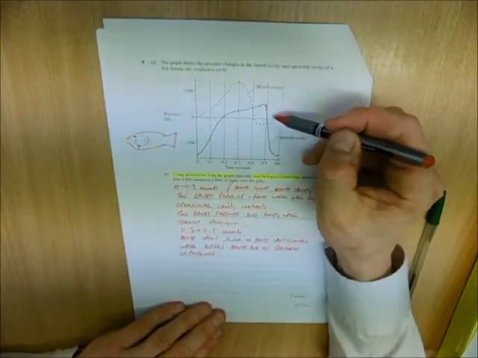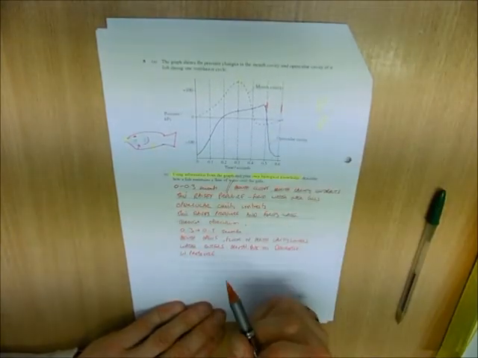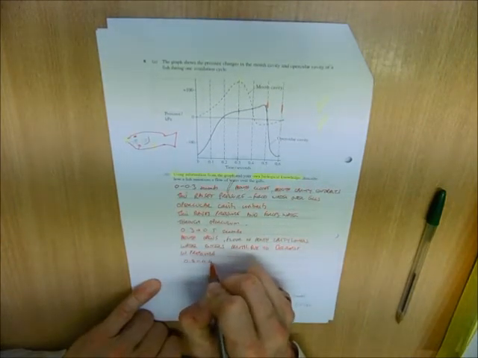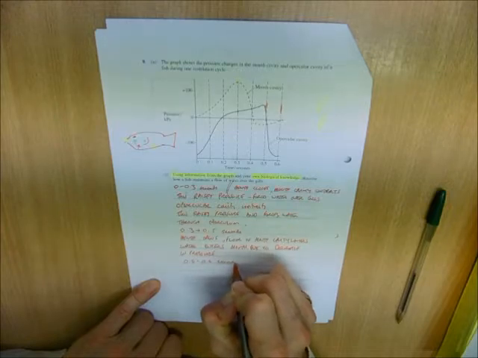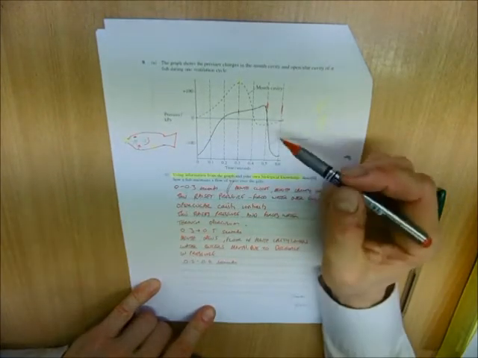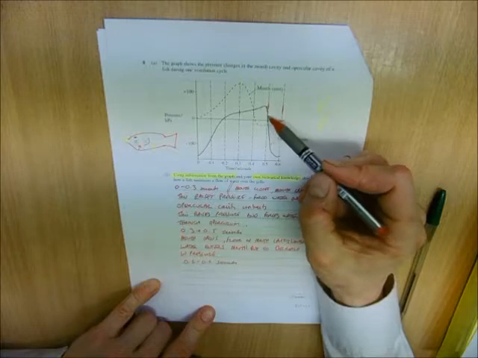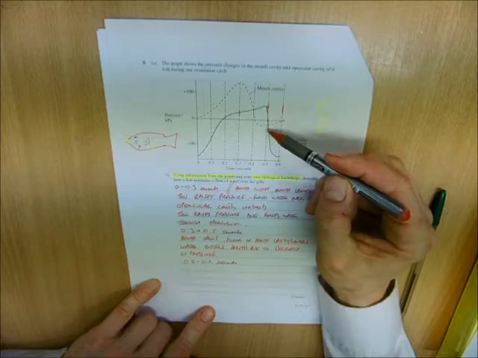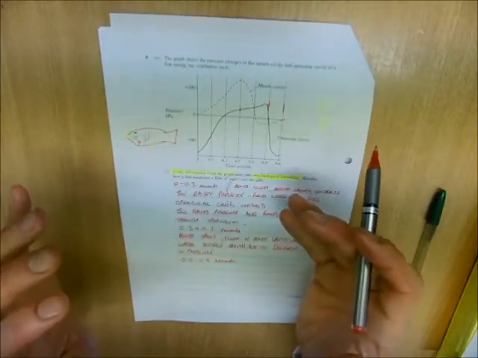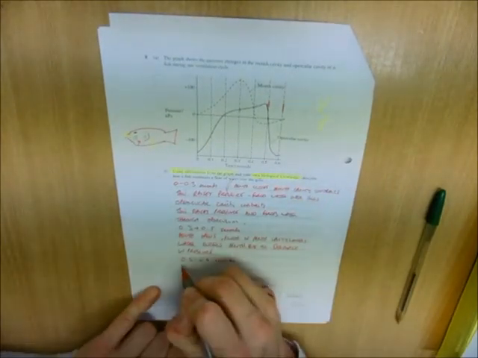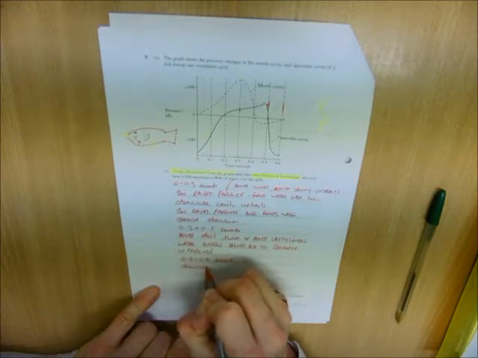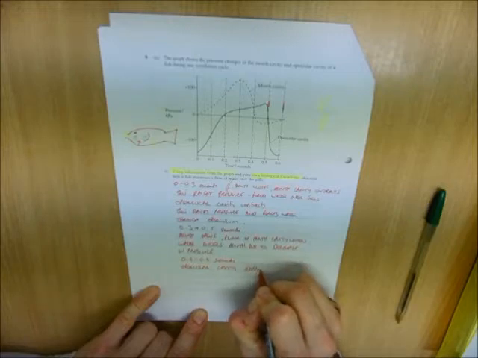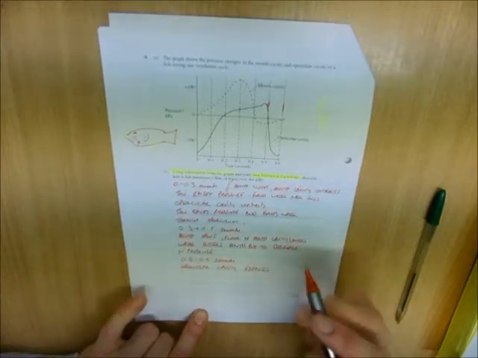And now let's try and explain what's going on at this end. So from 0.5 to 0.6 seconds, why is this line here, the opercular cavity pressure, going down? If the pressure of anything is going down, it must be because it's expanding. So opercular cavity expands this time.